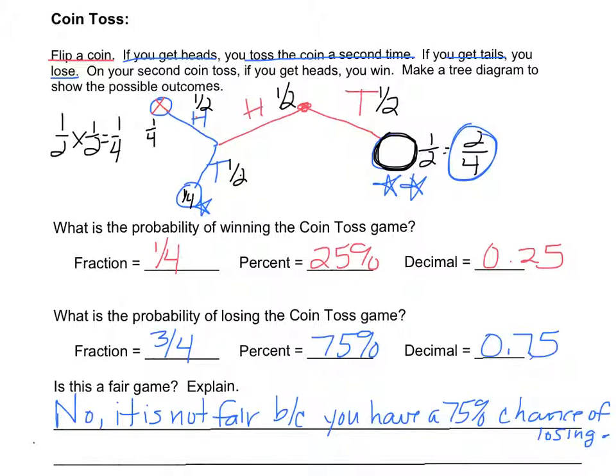Remember, if it's a fair game, it would be 50-50, an equal chance to win and equal chance to lose. And since you have much higher chances of losing, it is not fair.